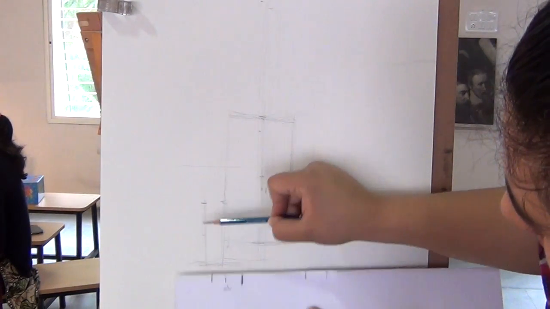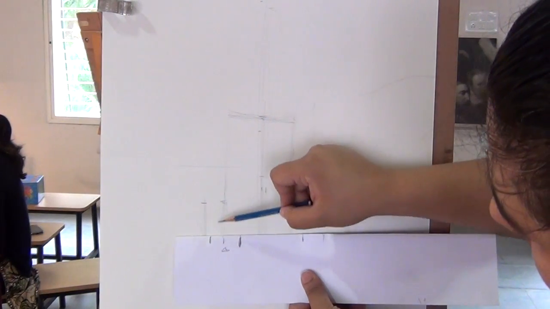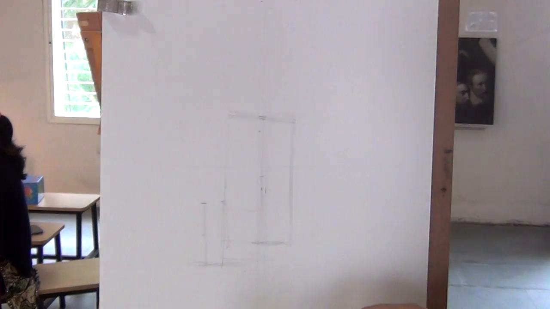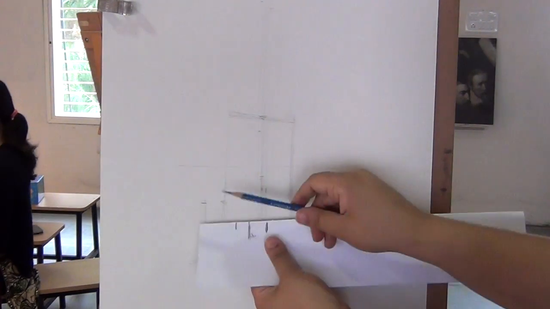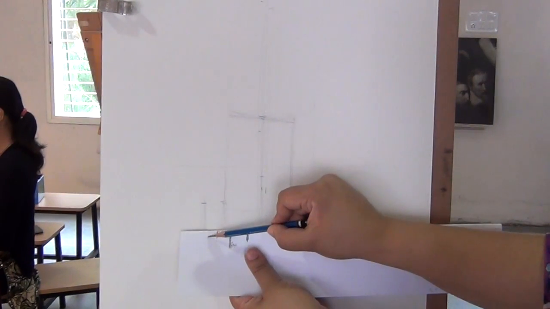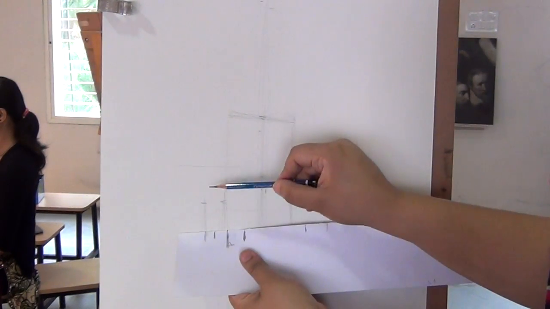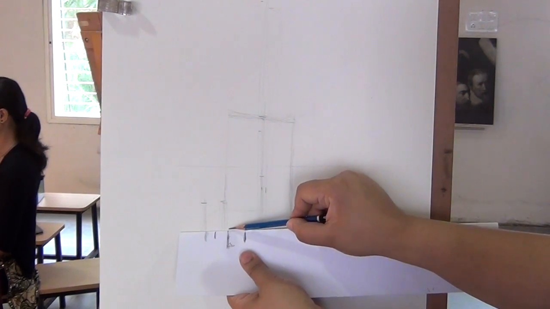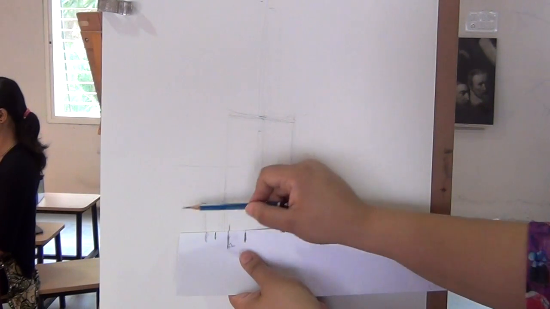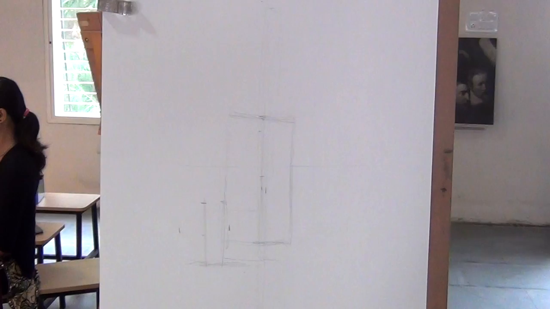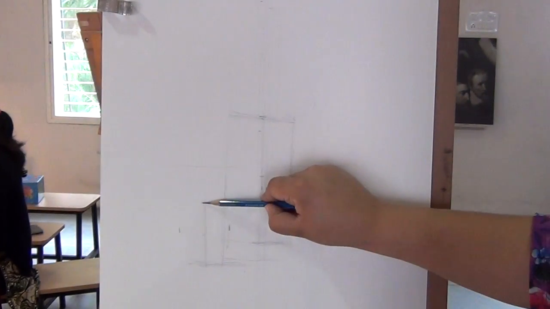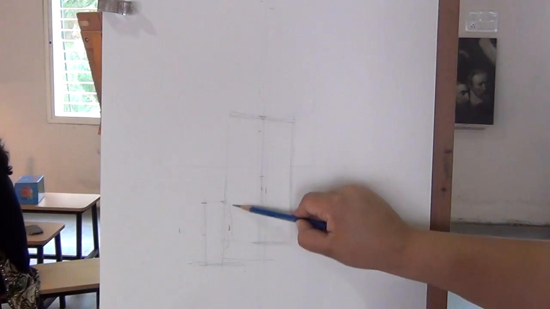This is the 3/4, marking the center of the apple, dividing the 3/4 into 2 equal parts. The simplest way is to just fold the paper against the paper scale so that you get the middle line. So here is my little middle line, and this is one edge of the apple, the second edge, and I'll create a box out of it.